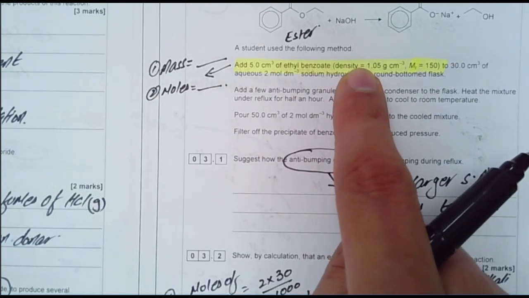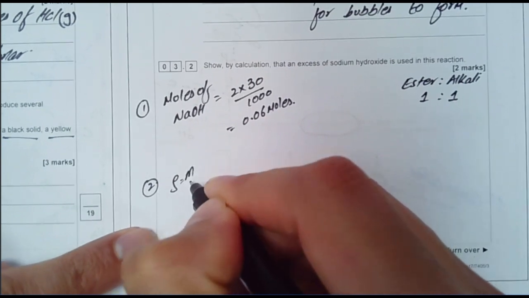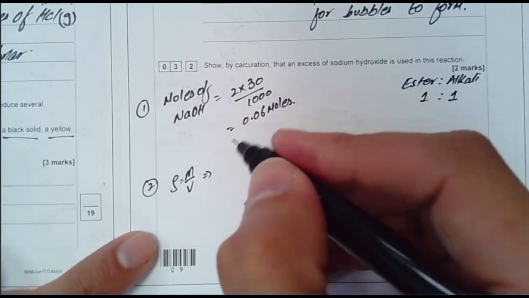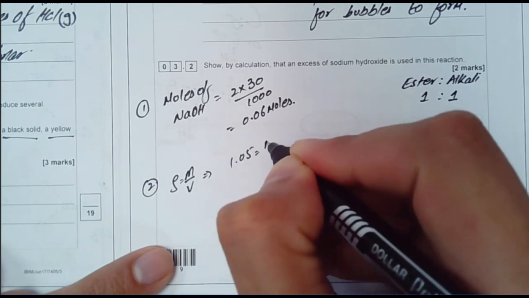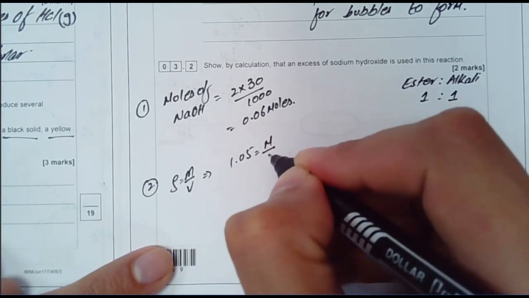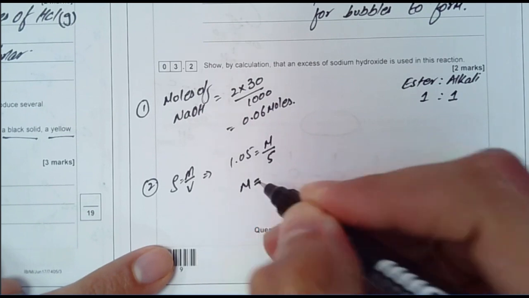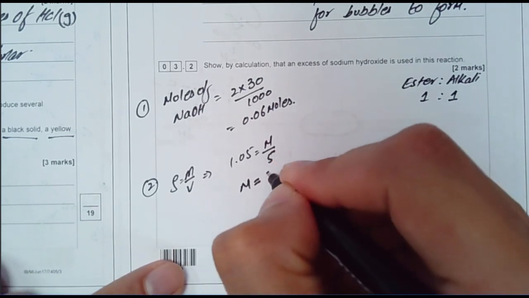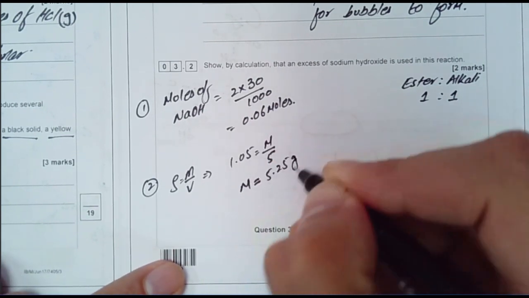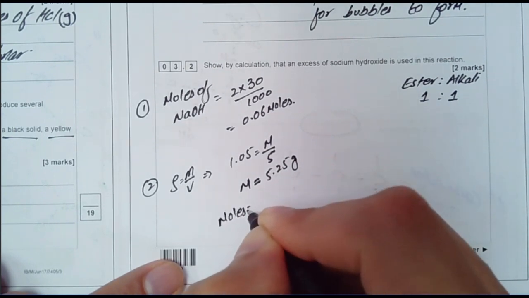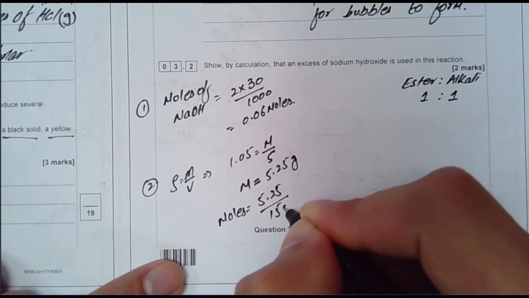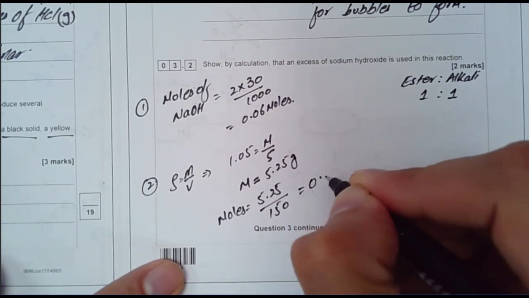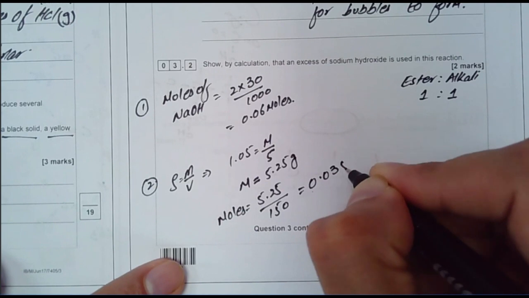So you have to use the formula for density. Density equals mass over volume. I've been given density as 1.05, equals mass over volume, which is 5. From here, the mass turns out to be 5.25 grams. Then I can work out the moles, which will be 5.25 divided by the MR, which is 150, and it gives me an answer of 0.035.